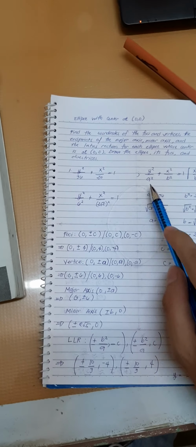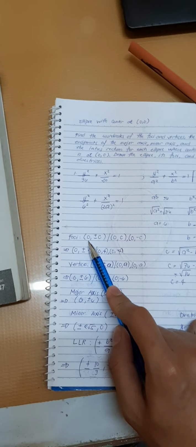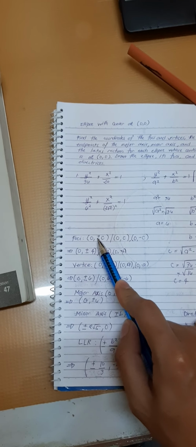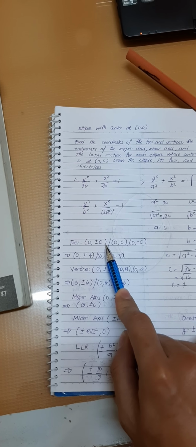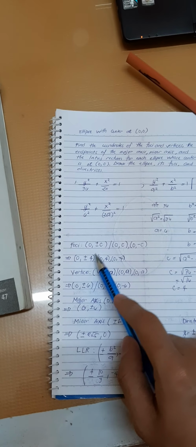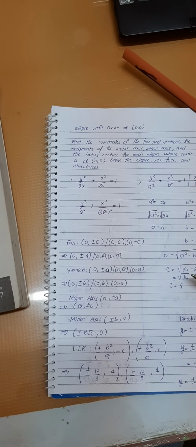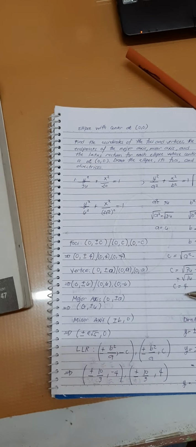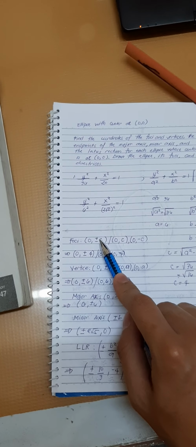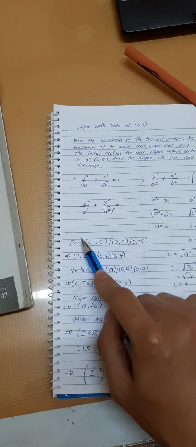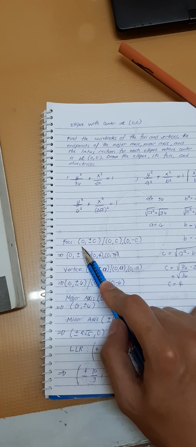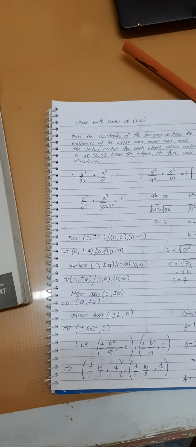The foci of this ellipse are in the form 0, comma, positive and negative c. Whatever the value of c is, that will be substituted here. So in this example number 1, c is equal to 4. So we will just substitute it here. Actually, we have positive and negative because this refers to 2 points. We have 2 foci.